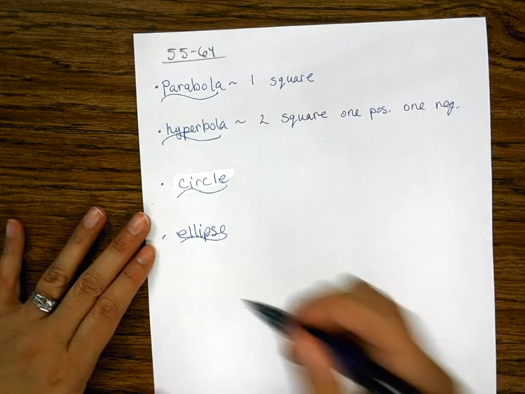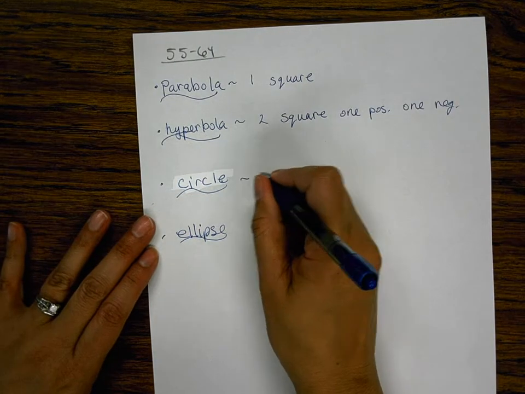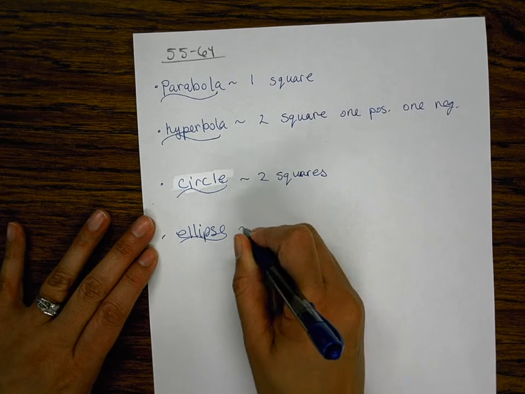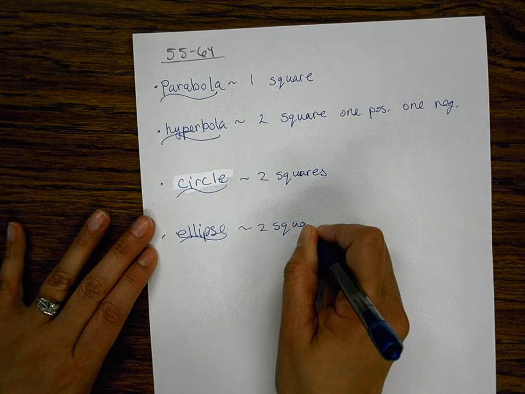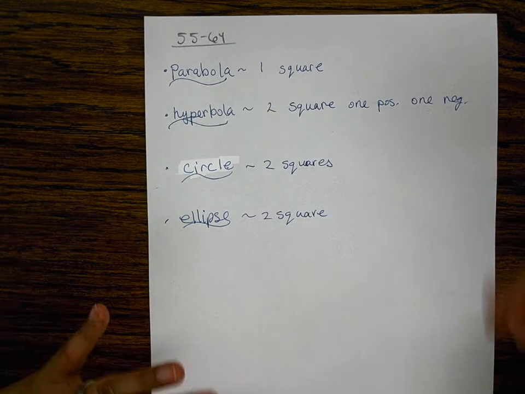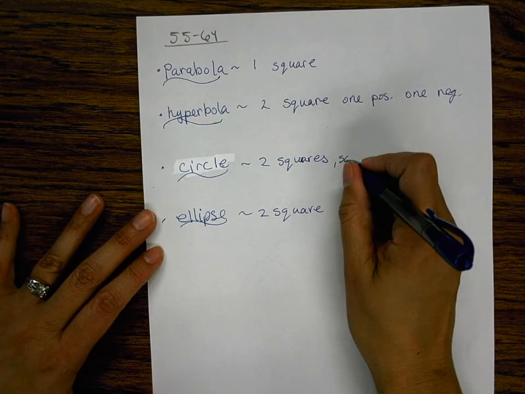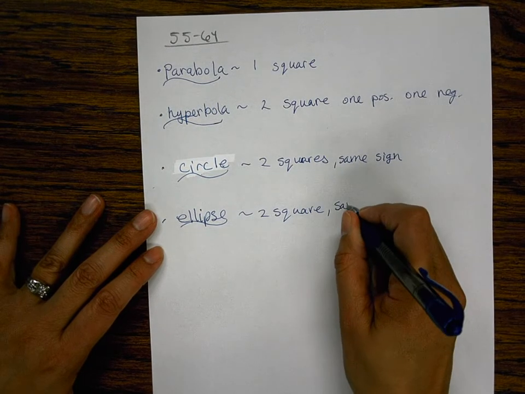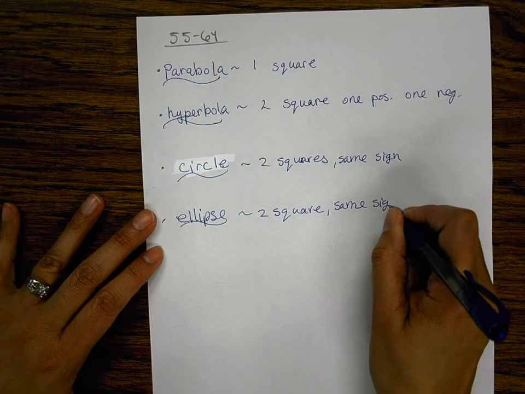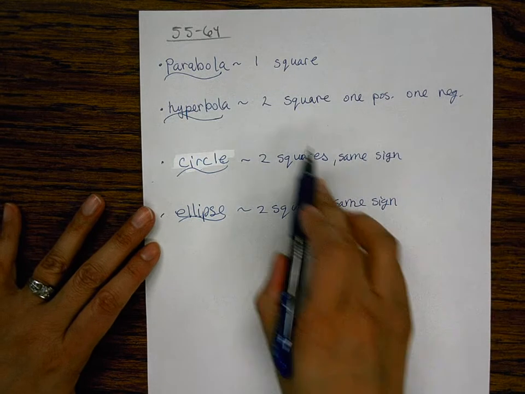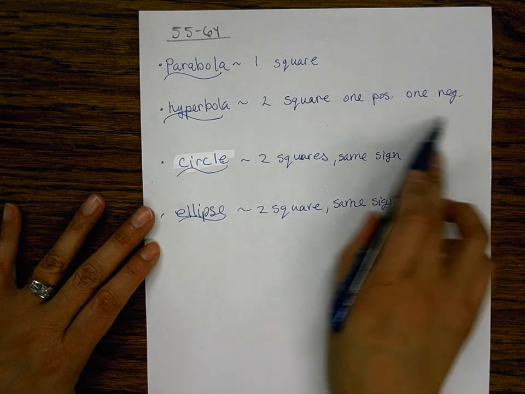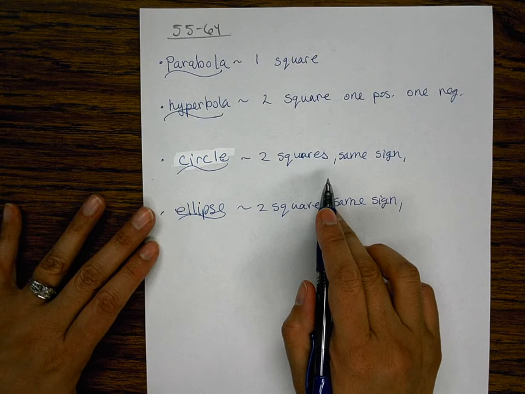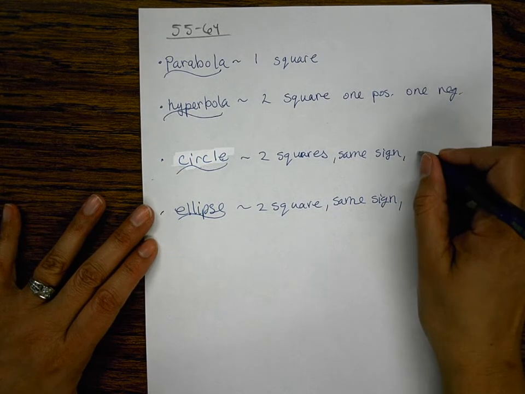Okay, so they both have two squares. They both have the same sign. Both plus plus or both minus minus. This is the only one that has one positive, one negative. And then the difference is for a circle, it has the same leading coefficient.